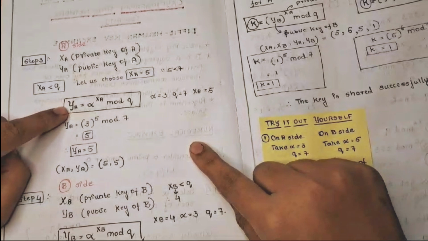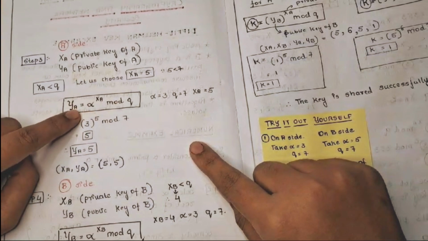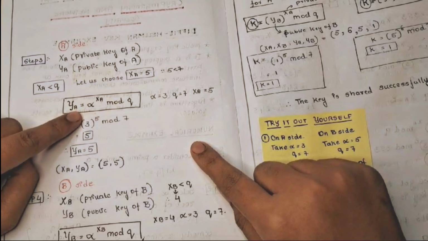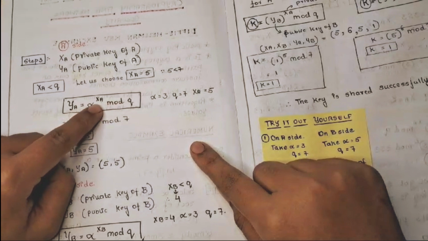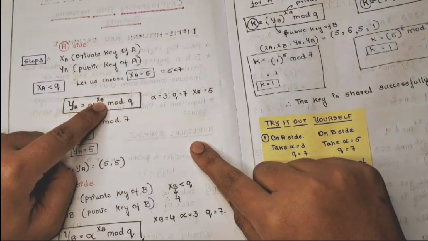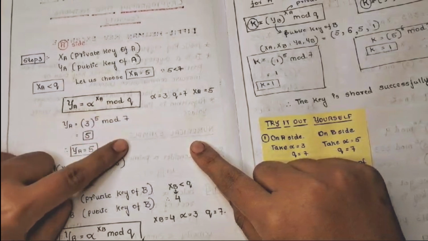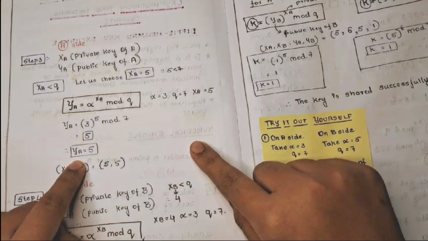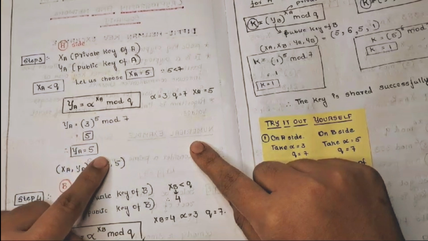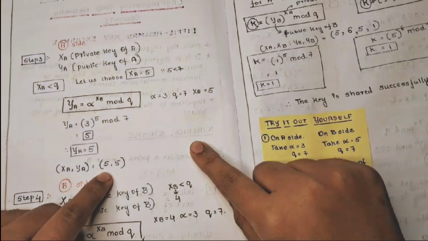Then we calculate the public key. The way we calculate it is YA equal to alpha to the power XA mod Q. Remember, YA and XA. We calculate using the private key of A. So YA equal to 3 to the power 5 mod 7, since alpha equal to 3. So we have got the public key of A, which is equal to 5. So we know the public key and the private key, we have got 5 and 5.